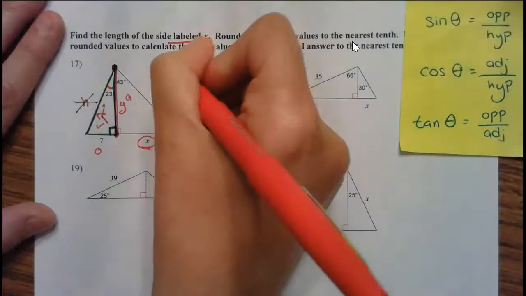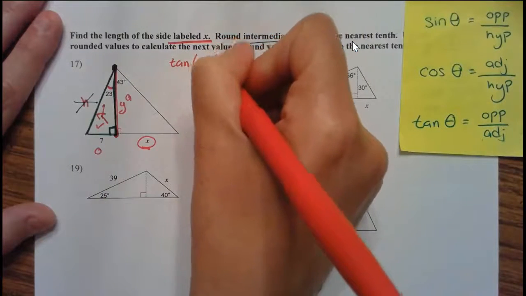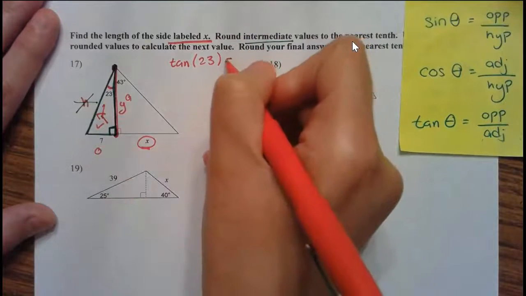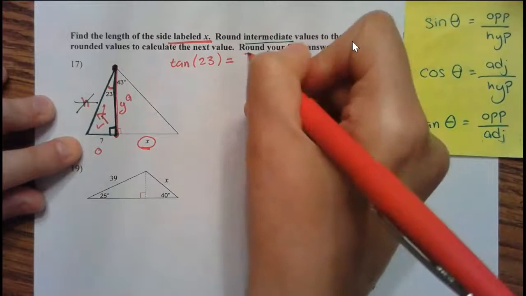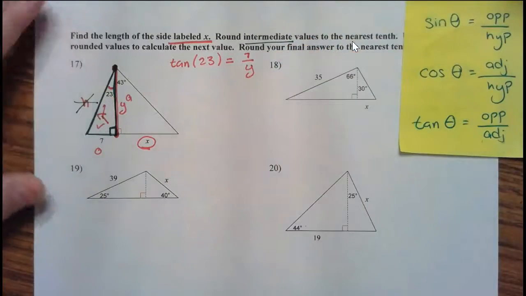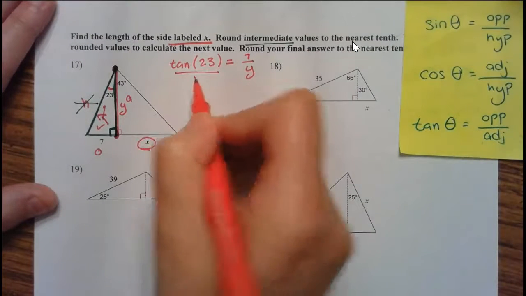So I'm going to say tangent of the angle is 23, because that's the angle inside the green triangle, is equal to opposite on top of adjacent. We're going to do the cross multiplication.